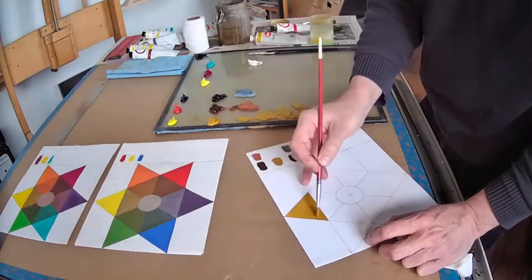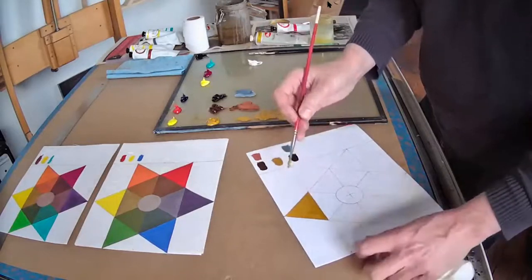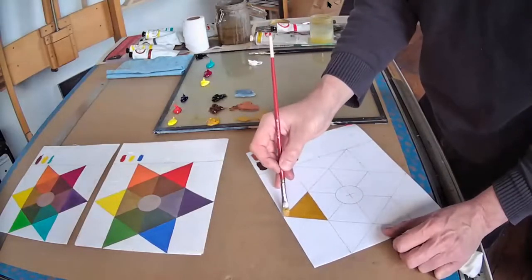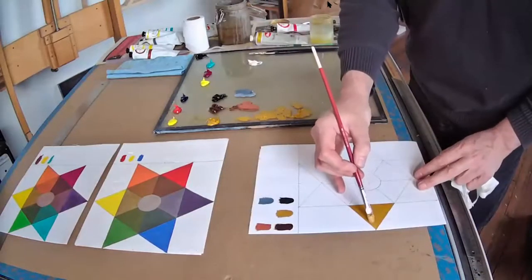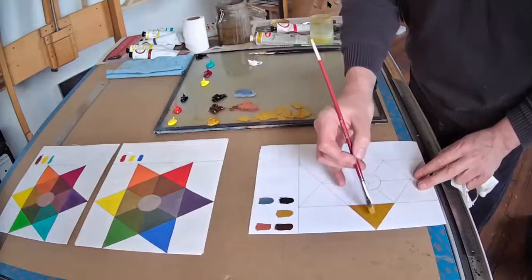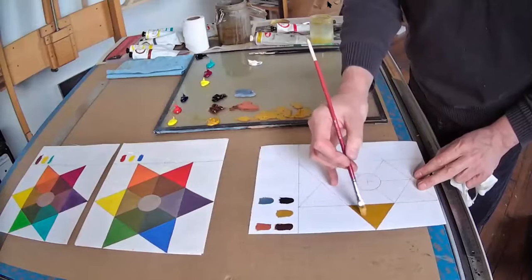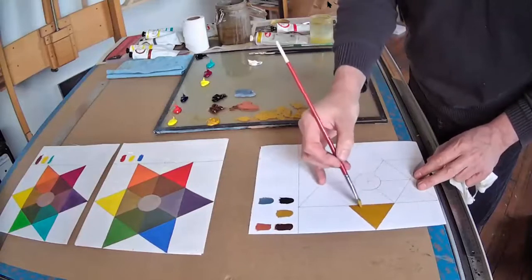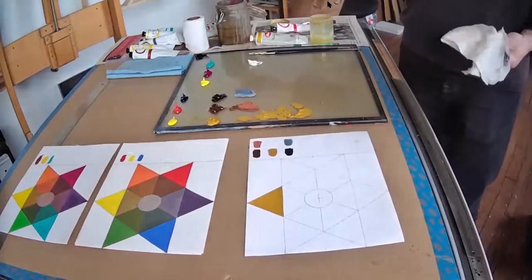But that's something that I'd like people, as you're doing these color stars, to bear in mind. In other words, don't just fall into a kind of automatic process where you're not thinking about the implications of what we're doing.